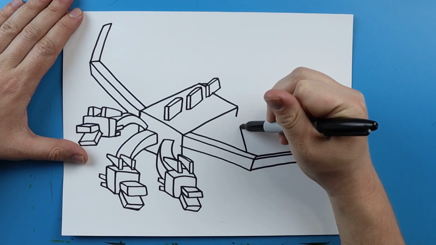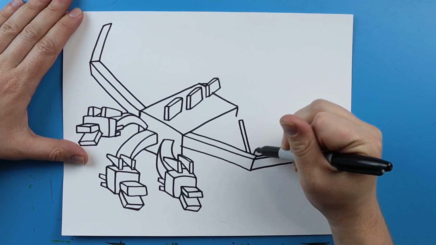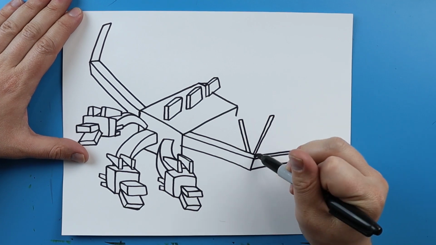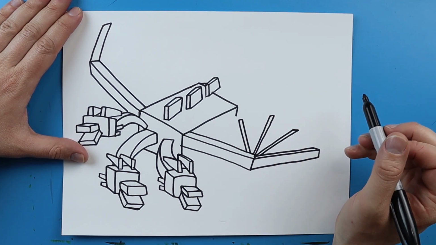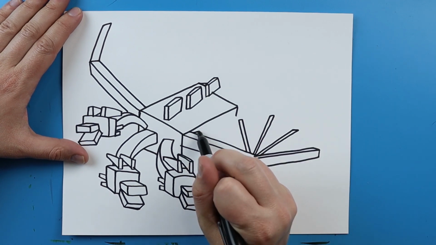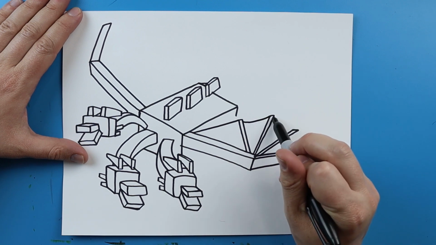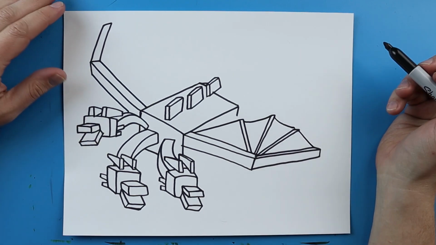Then right here, I'm going to make a little skinny rectangle, another one right here. I've got a little too skinny, and then another one right there. And then I'm just going to connect these with some lines, do a little curved line here, and then a little diagonal line right there.